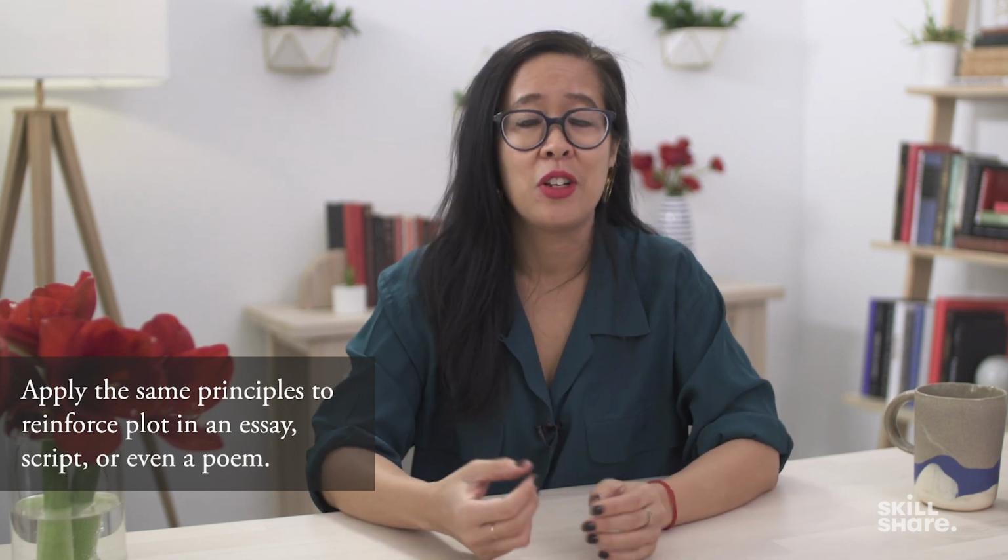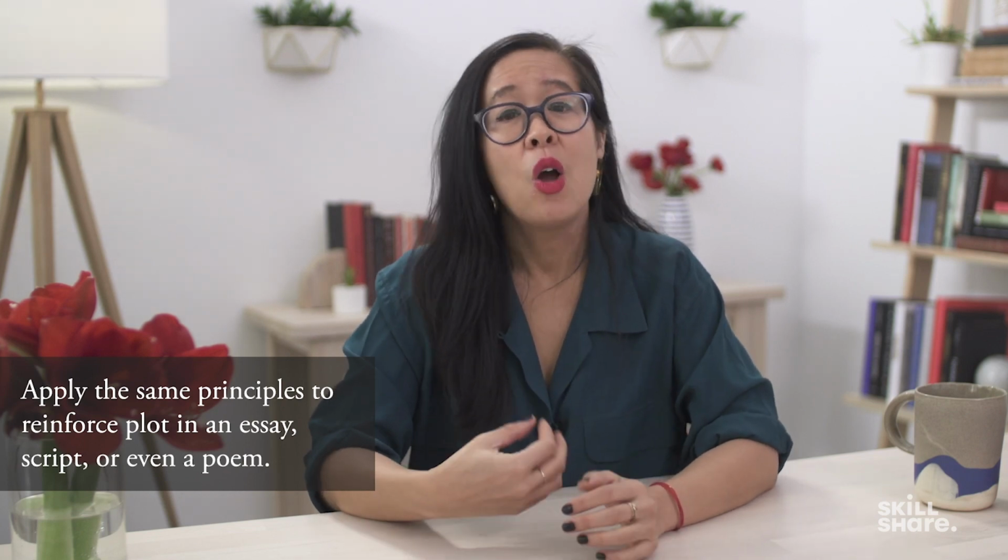They're things that I often use myself when I'm trying to work out more of these tension and plot elements in my own work. And you can use these exercises to apply to a scene or part of a short story or even part of a novel, because these elements of storytelling exist throughout all kinds of stories.